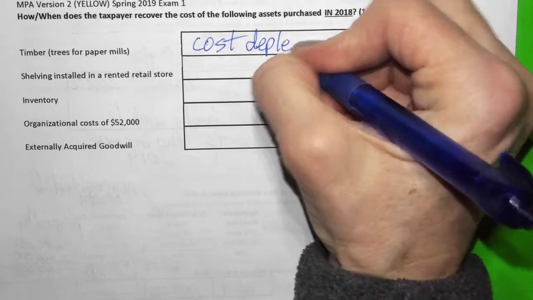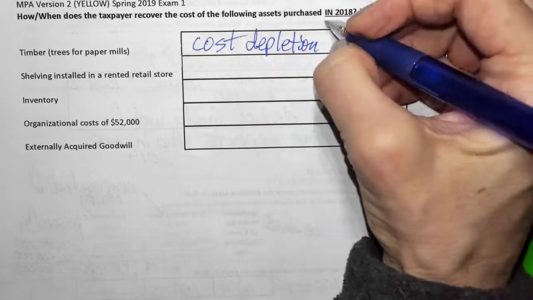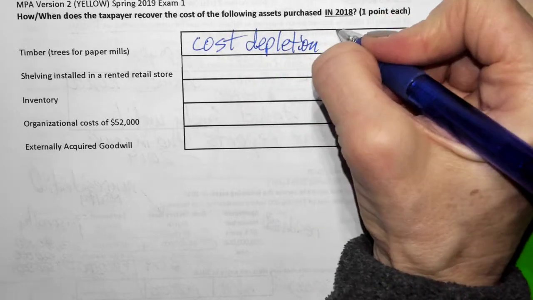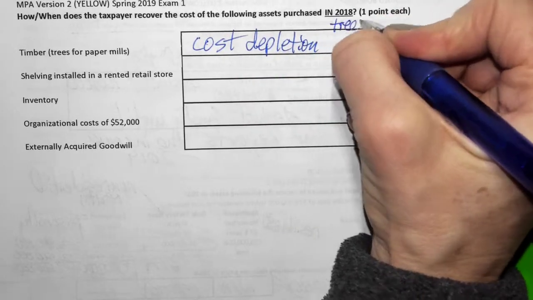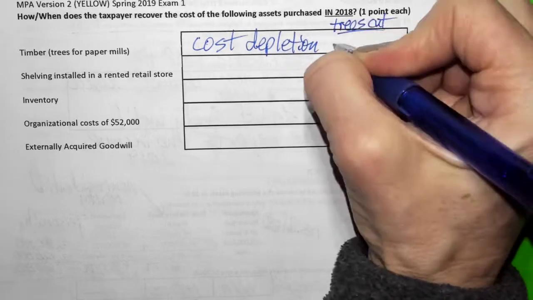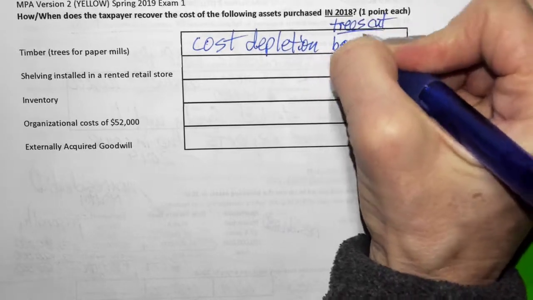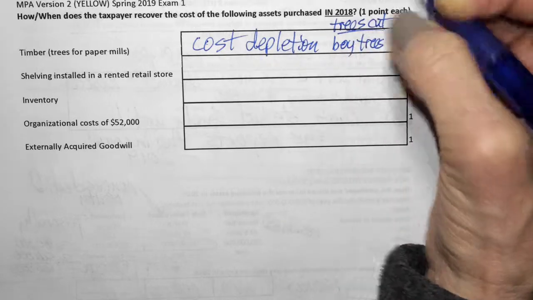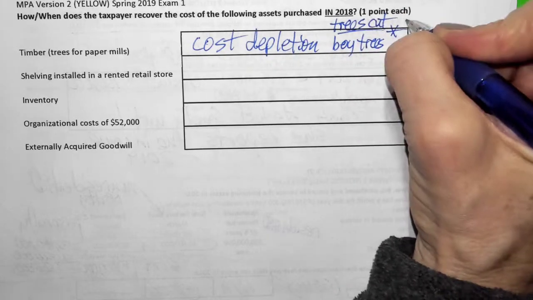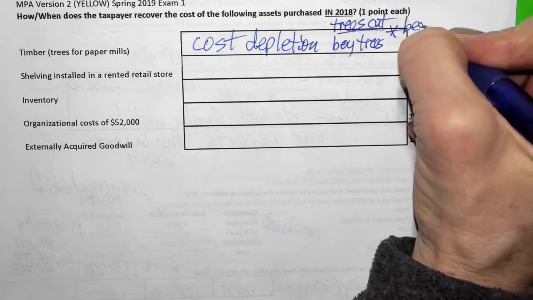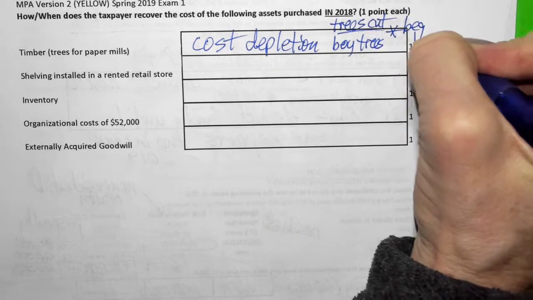And, you know, it would be trees cut divided by beginning of year trees times beginning basis. So we're recovering it proportionately.